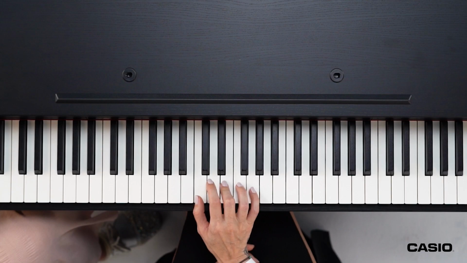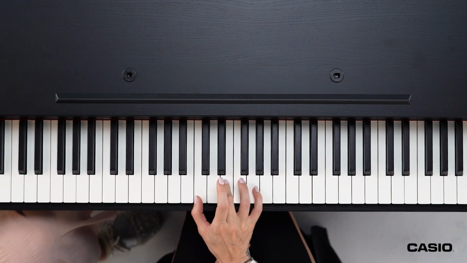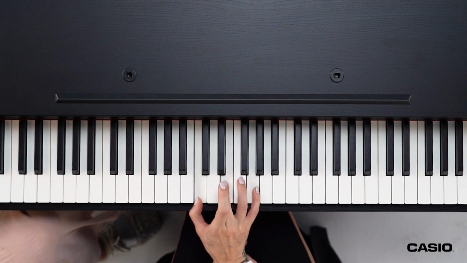Okay, so I want you to try and form a chord from C. You try by yourself. Yes, very nice. And try to press them all at the same time.